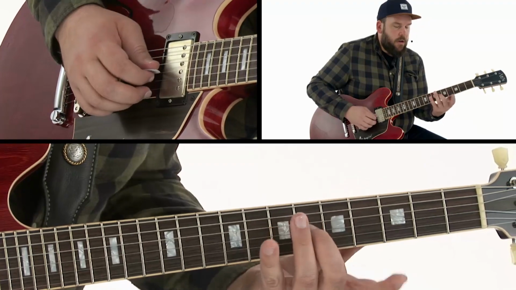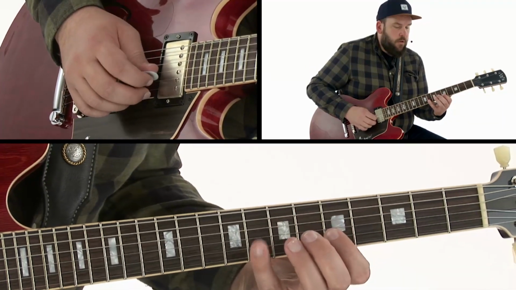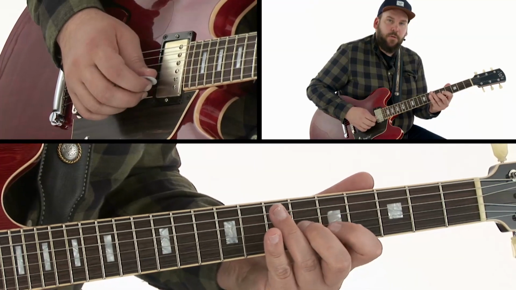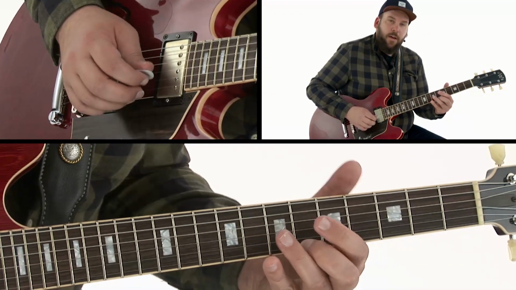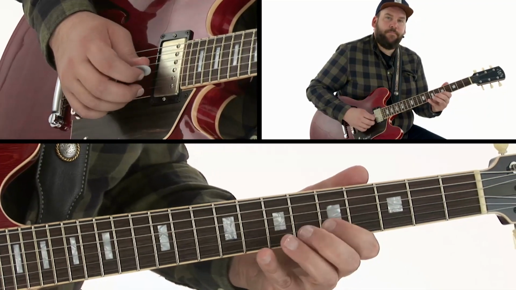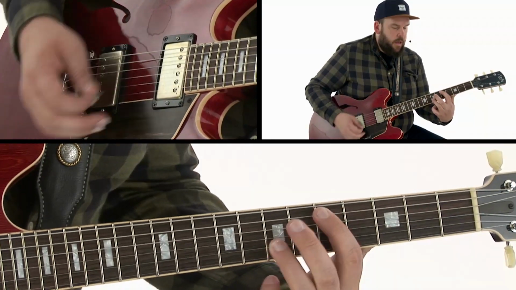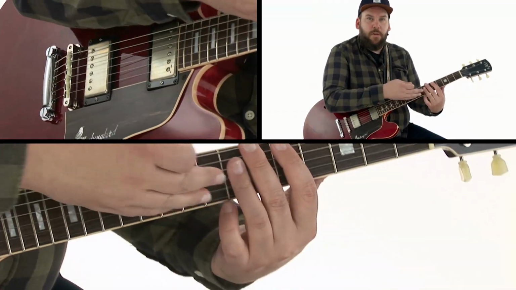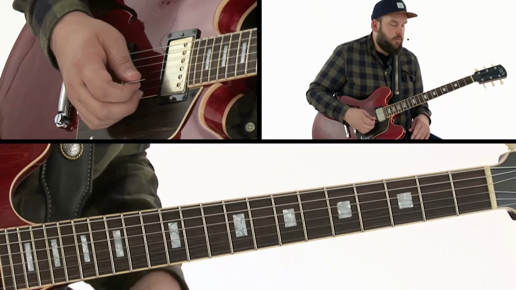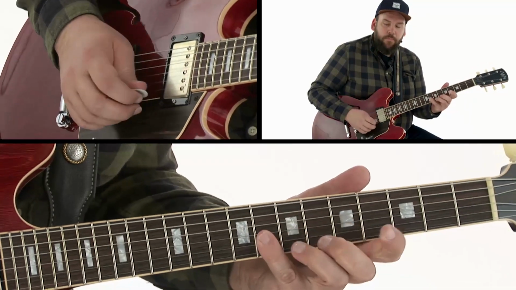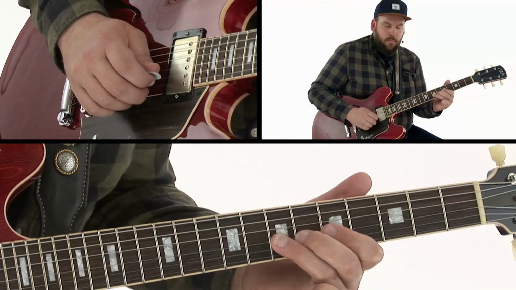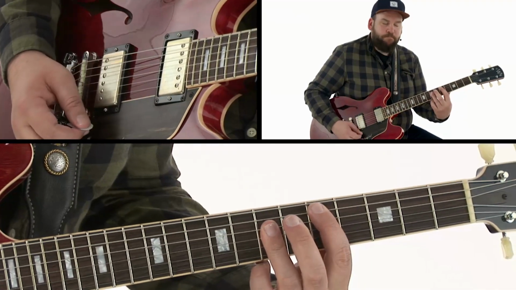And now I'm going to start here on the 3rd, and I'm going to go right up that diminished arpeggio. So 3rd, 5th, flat 7th, flat 9 of A, and then again I'm targeting chord tones. Now I'm in over my D7 chord, so I'm targeting chord tones of that chord. Right, so now I'm on D.